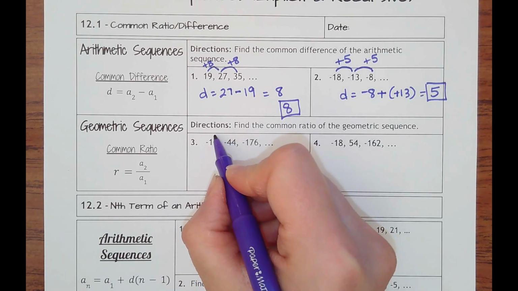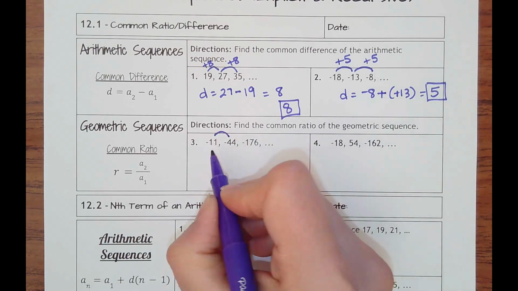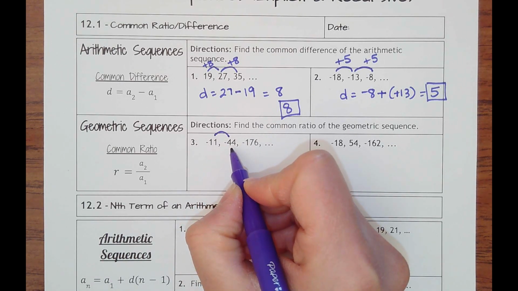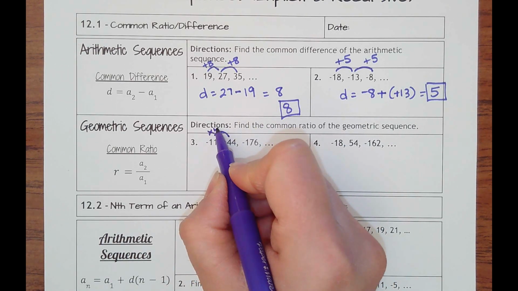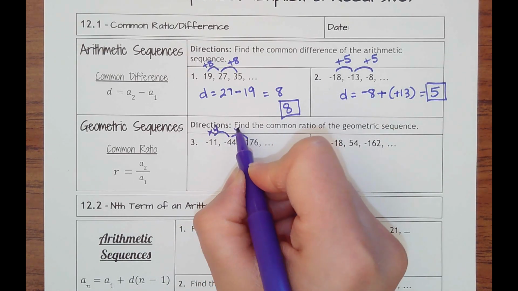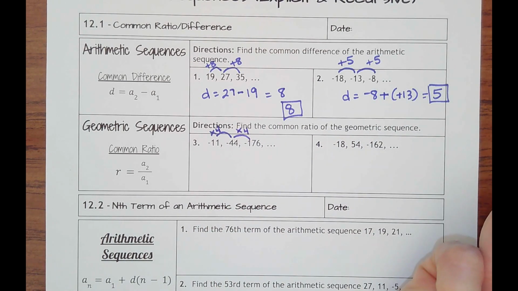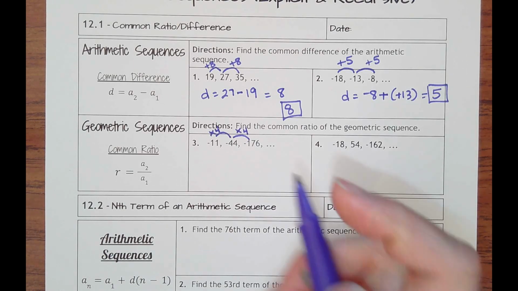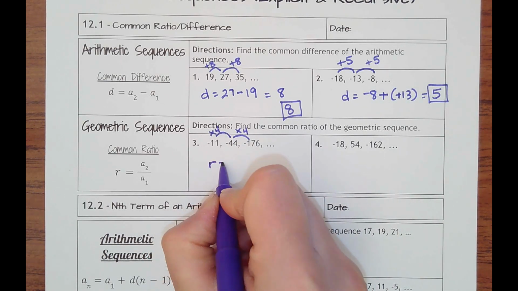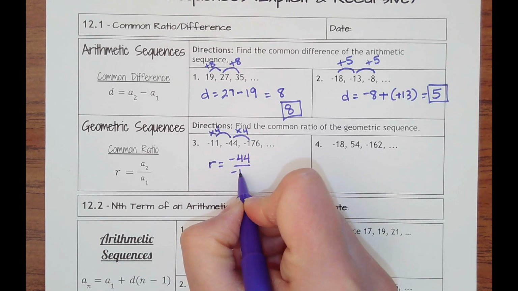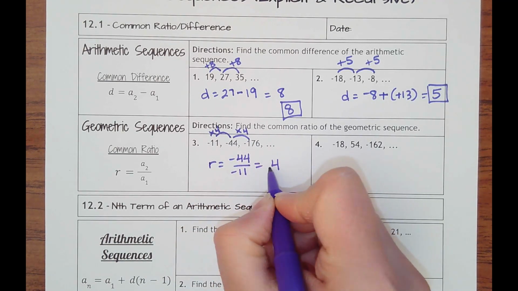Division and multiplication go together, so you're also going to be able to look at this and say, okay, negative 11 times what gets negative 44? Well, negative 11 times 4 would make negative 44. And negative 44 times 4 gets negative 176. So you're going to be multiplying or dividing by a common number. So that's why it's a ratio. If you weren't sure what that ratio was, you could take negative 44 divided by its previous term, the term before it, and that will get that ratio for you.